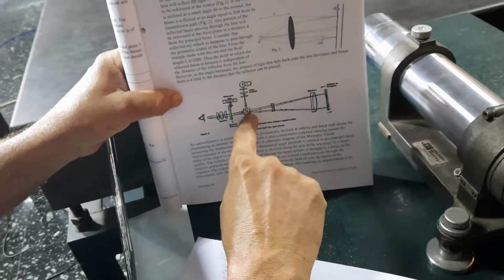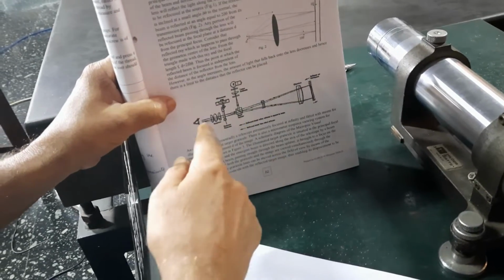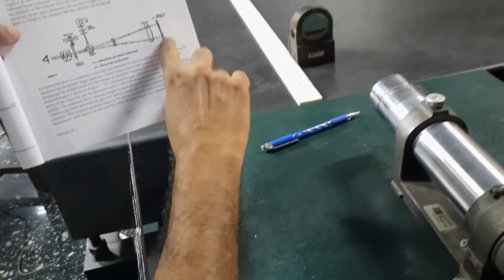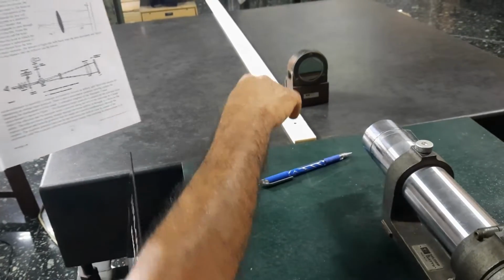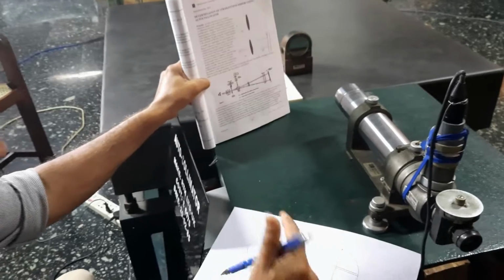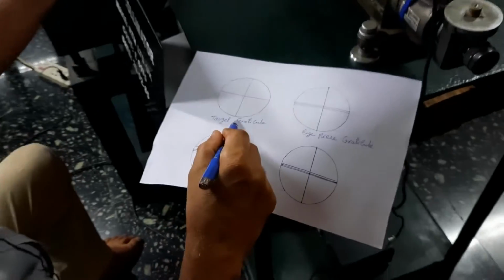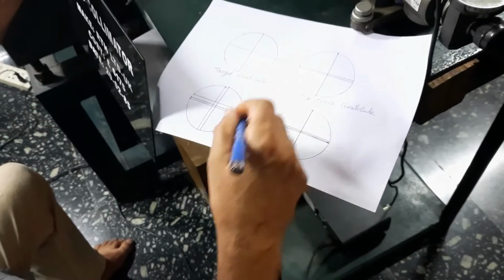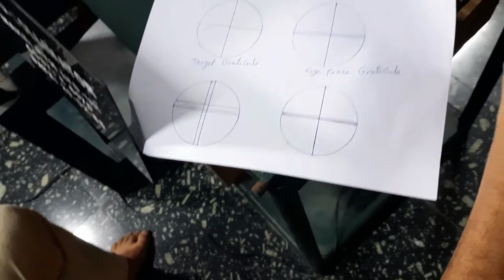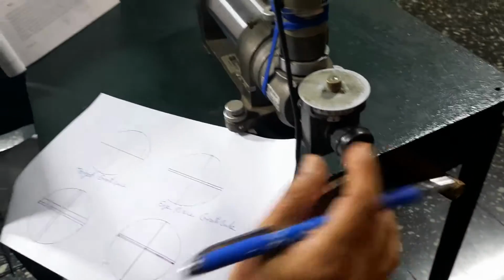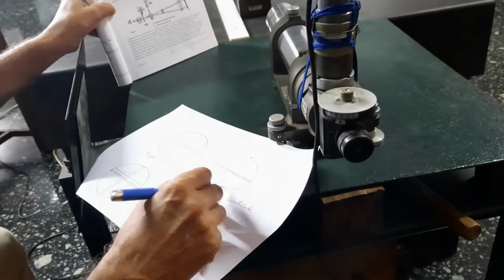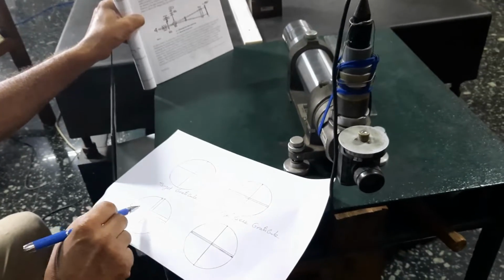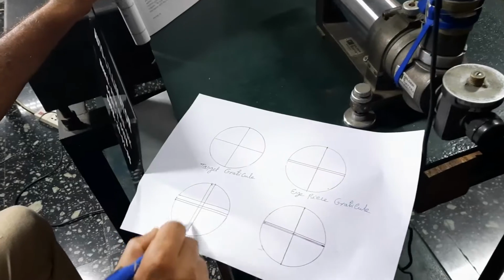Then that image falls on the beam splitter here, is reflected along the axis and falls on the reflector resting on the surface, then is reflected back. So the target graticule falls on the reflector, is reflected back, and we can view it through the eyepiece. In the eyepiece field, without the reflector we can see the eyepiece graticule, but after placing and aligning the reflector we can see the target graticule also in the same field. So the eyepiece graticule is here, and this is the target graticule.